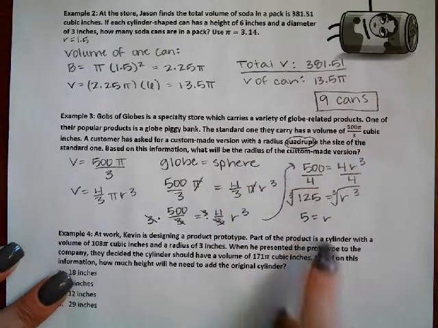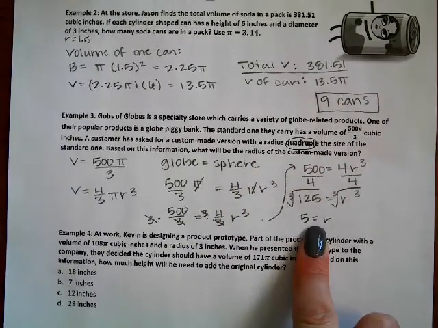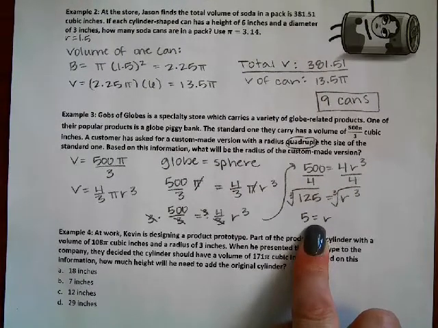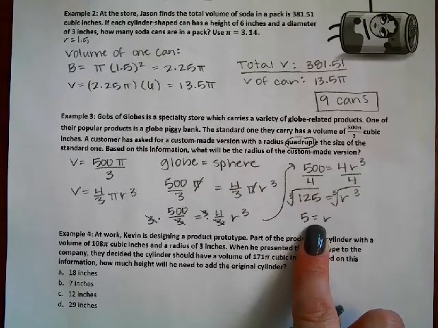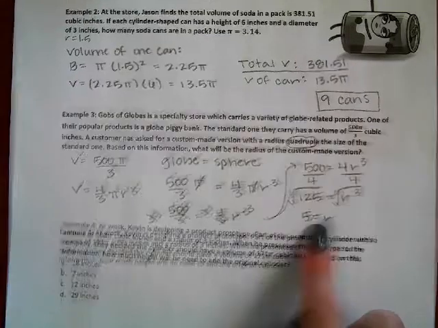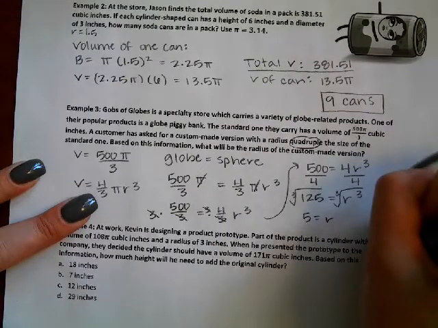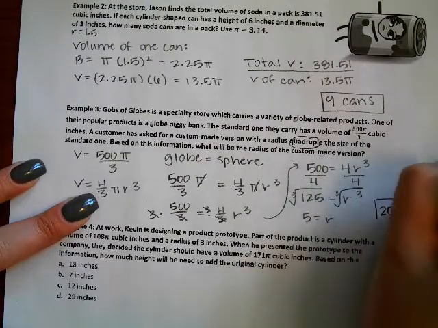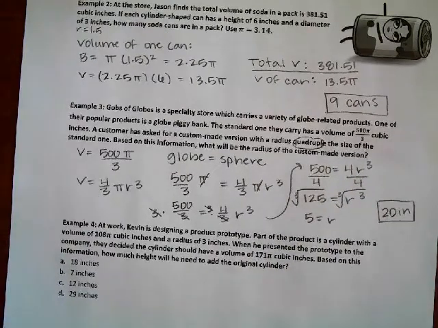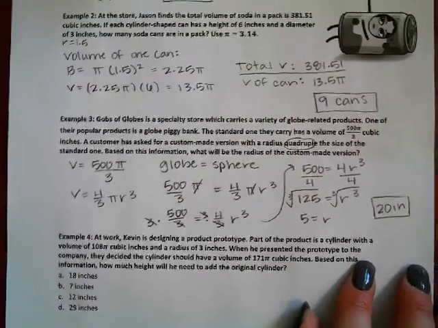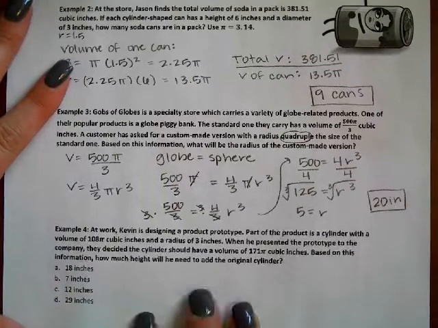So the radius of the original globe piggy bank was 5. They want to quadruple that, which means they want to multiply it by 4. The units on this were inches to start with. So the original globe had a radius of 5 inches. So they want the new globe to have a radius of 20 inches. That's huge. That's going to be a very large globe piggy bank. So 20 inches is what the new radius should be. All right. Do not do example 4. Save that. We're going to do that one in class.